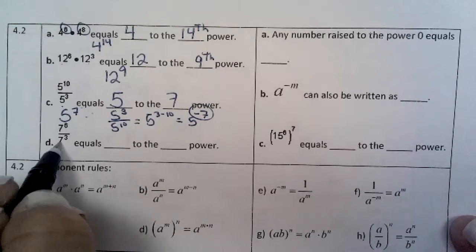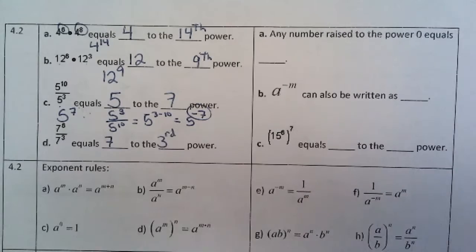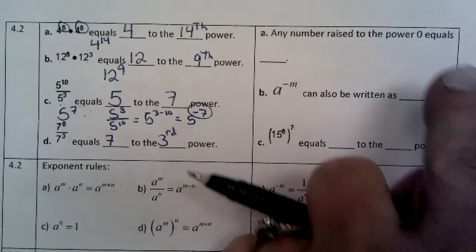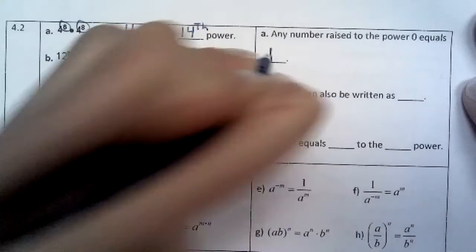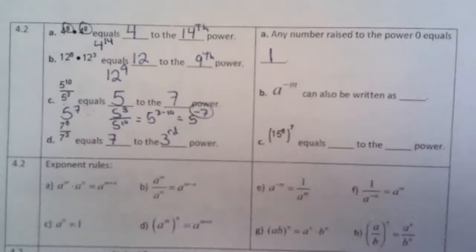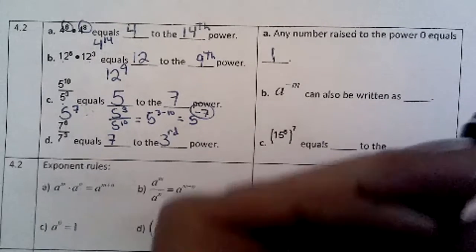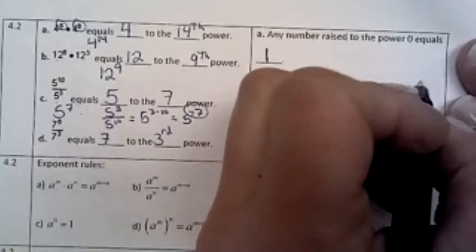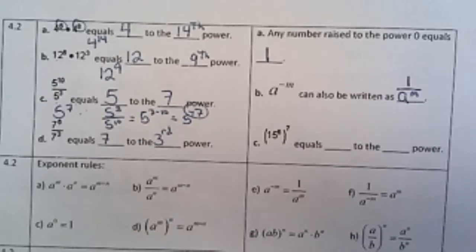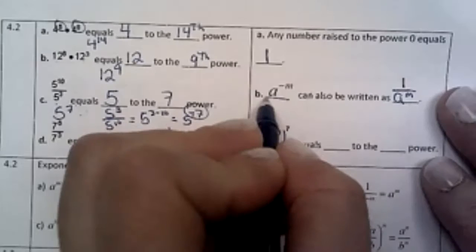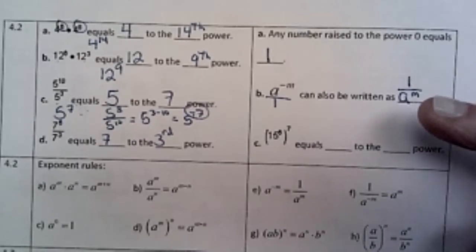7 to the 6th divided by 7 to the 3rd is 7 to the 3rd power. Any number raised to the power of 0 is going to actually equal the number 1. A to the negative m, we don't like negative exponents, like I said here. So we're going to rewrite it as a reciprocal. And anytime we change this to the reciprocal, in other words, you flip the fraction, the exponent changes signs.